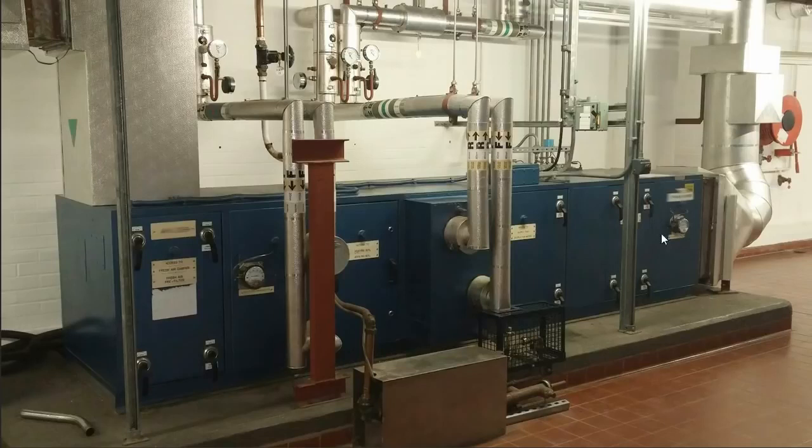Looks like there's another filter here actually. We've got the pressure gauge going across there, and then inside this part here will be the fan, which is sucking all this air in and pushing it through, and that then pushes that air up back to the space.